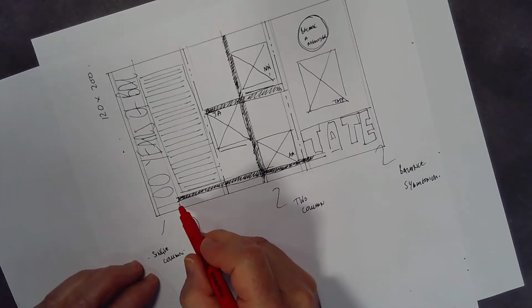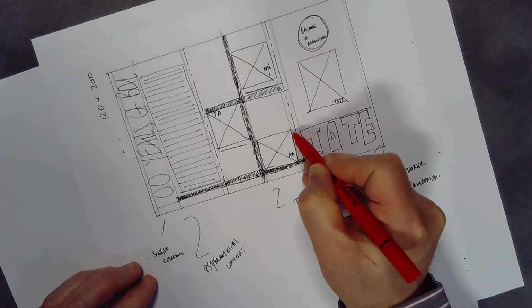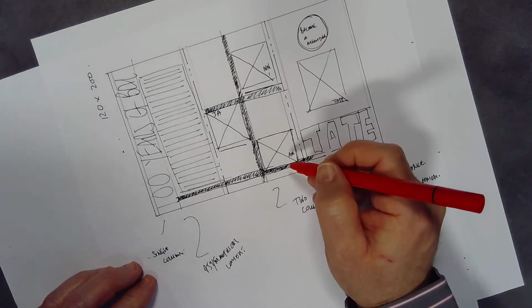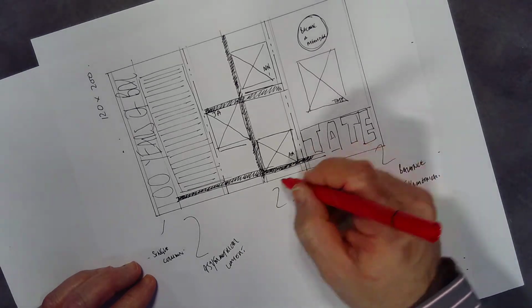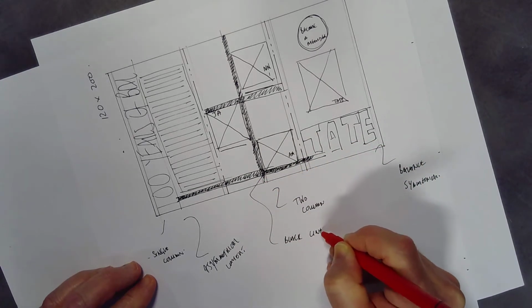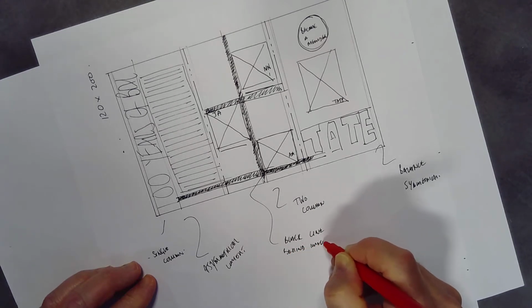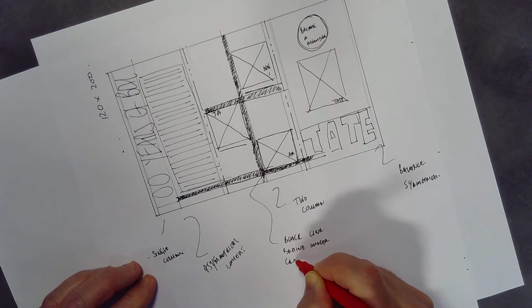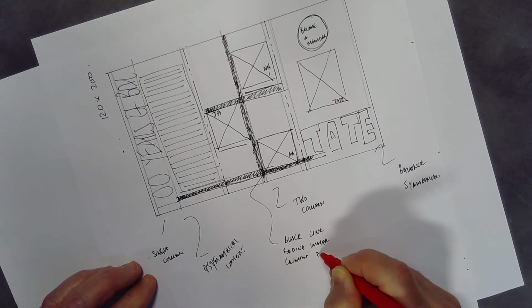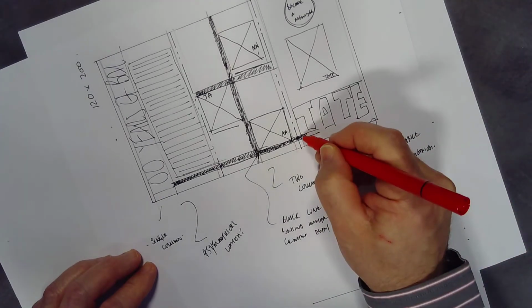So this black line here is running behind this image here. So what effect does that have on that image? Okay, yeah, so black line behind image creates depth. Yeah. How am I going to terminate that black line?